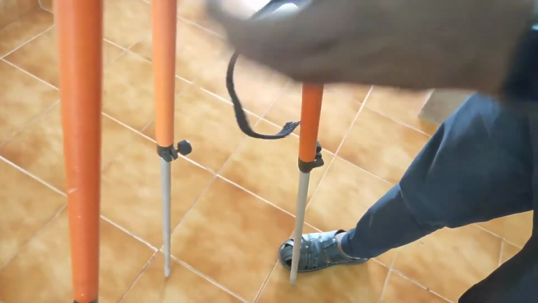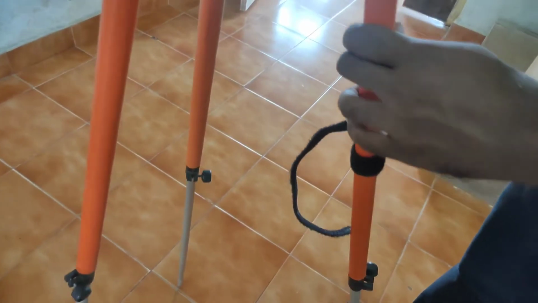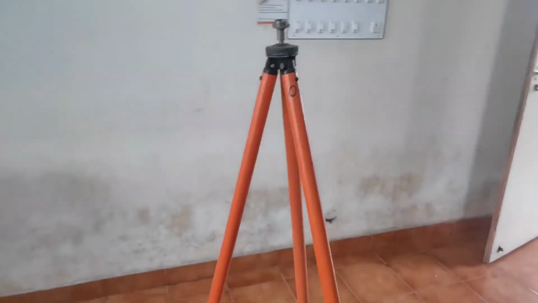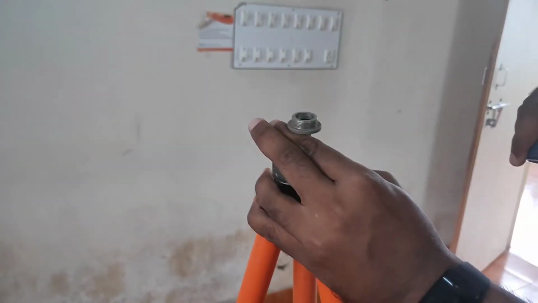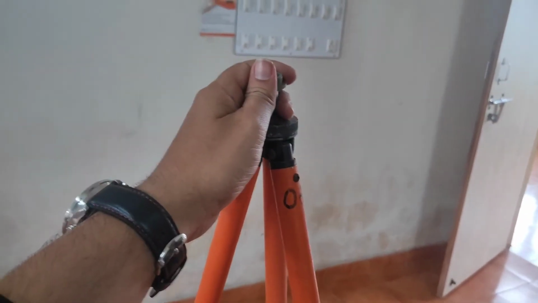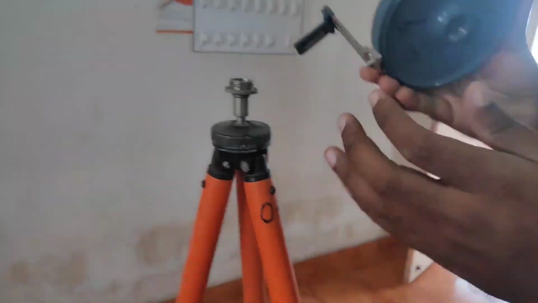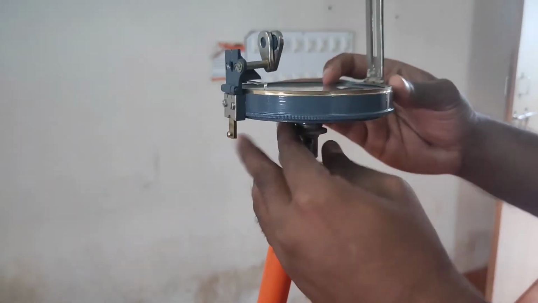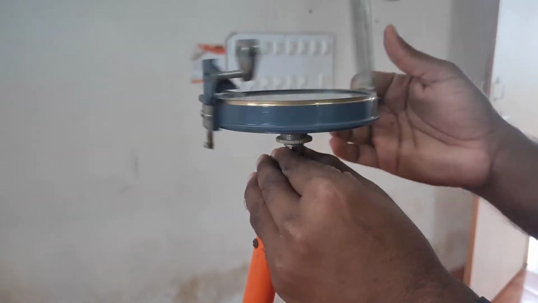Now you can place it over the ground and tighten it. This is the tripod. Like this we have to erect it on the site, on the ground. Now we can fix the compass over this tripod. There is a screw provided, and you should tighten it.